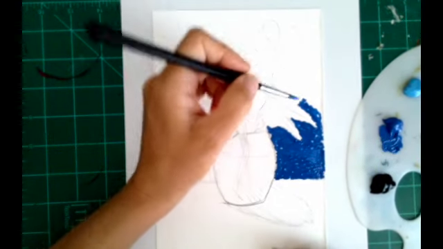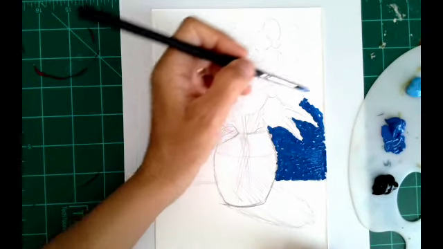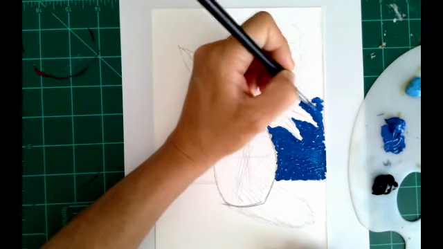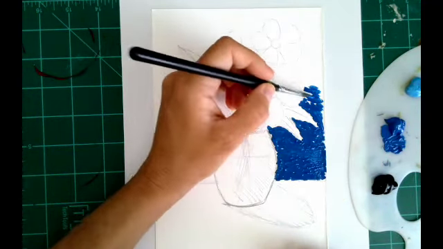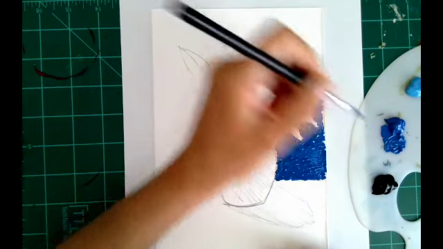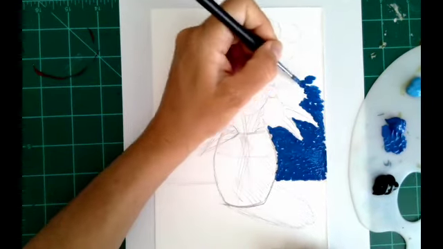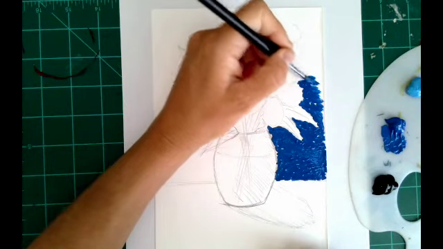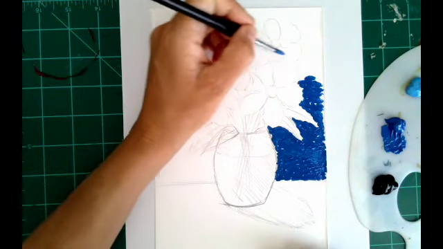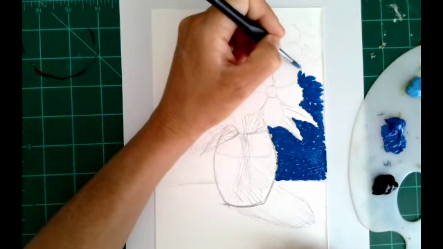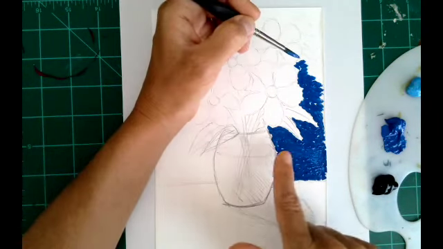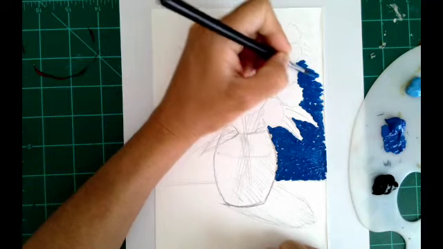If you go inside the flowers by any chance, it's not a problem, because remember, painting is a matter of layers. So you will paint over and over. This is why we usually do the background first, so we can go very well between the flowers and around the petal. And if something happened, then we paint the petal on top and we fix it.